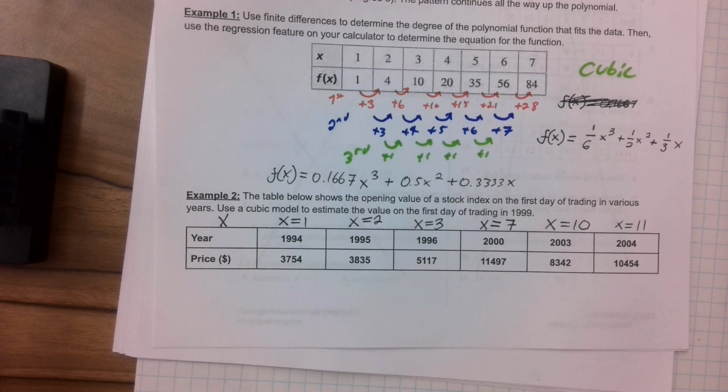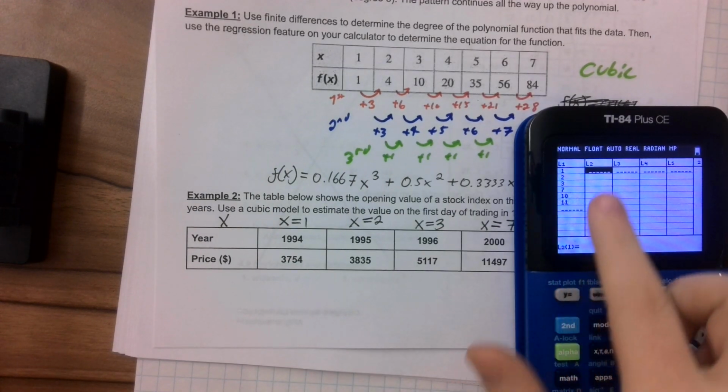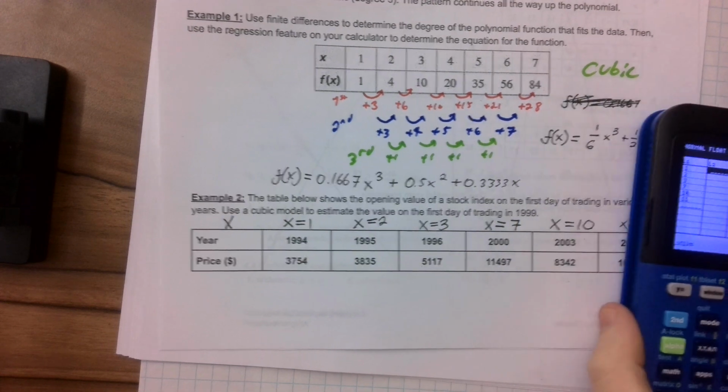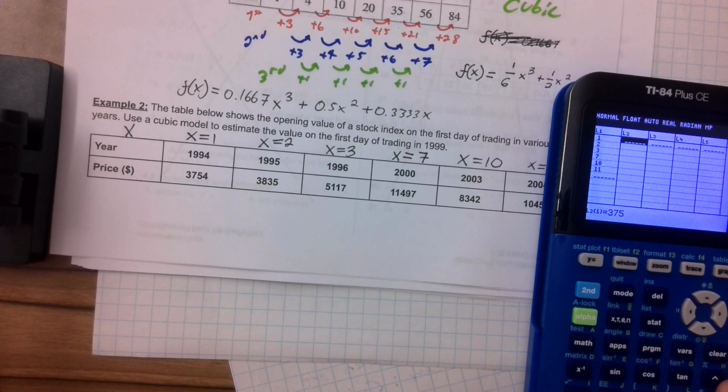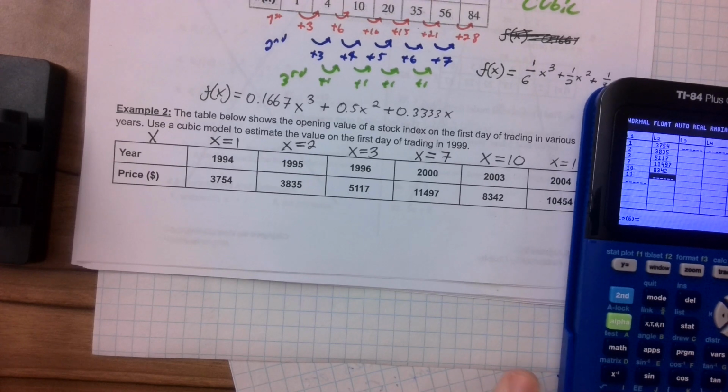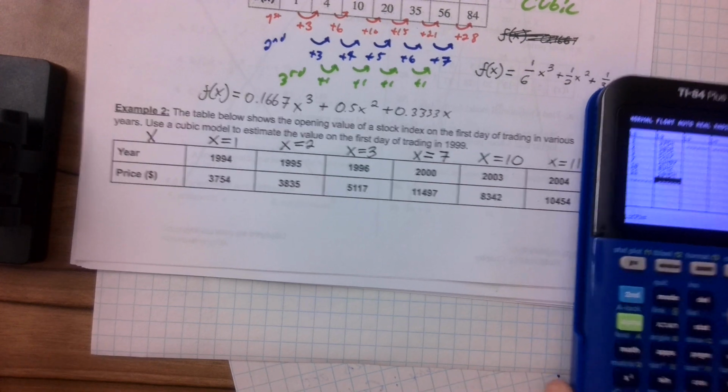This is so much nicer to put into our calculators. Trust me, our calculator will not, in fact, burst into flames on this one. So here's what we'd like to do. We'd like to put in the numbers 1, 2, 3, 7, 10, and 11 for our x values, and we want to start plugging in our y values. Unfortunately, there's no easy shortcut with this like we did before. So we get the following. If we start plugging all of these in, 51.17, we plug in 114.97, we plug in 83.42, and we plug in 104.54. We can do a regression, but what kind of regression?